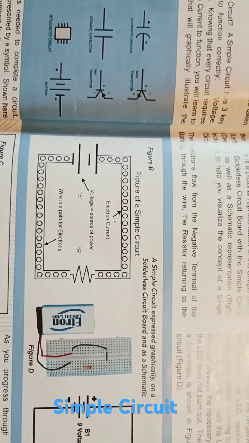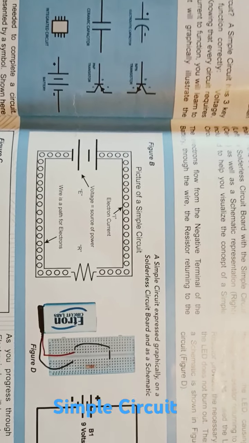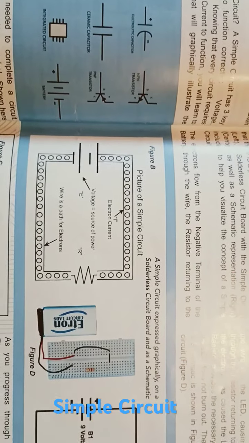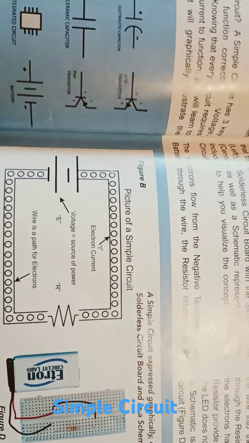Every component is represented by a symbol. Shown here are all the schematic symbols for the components you will use. And we learned about that on page 10. Okay? All right. I want to read some more about the simple circuit.